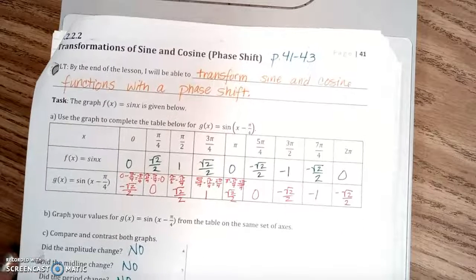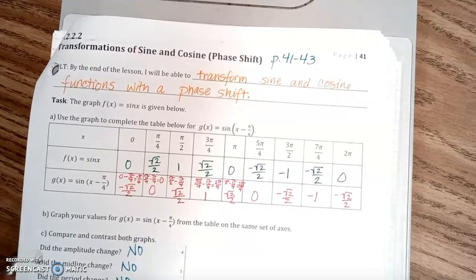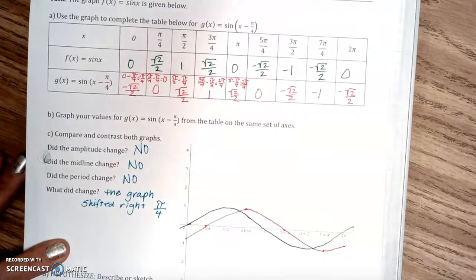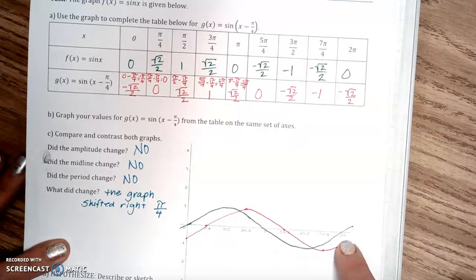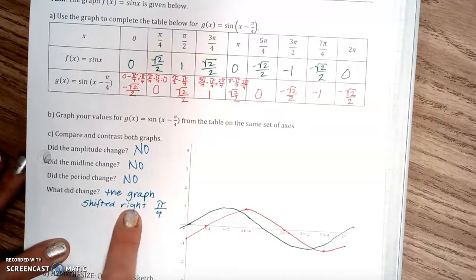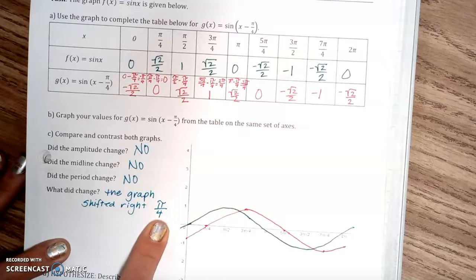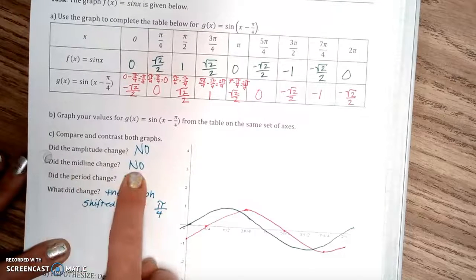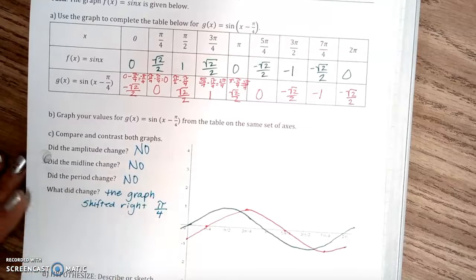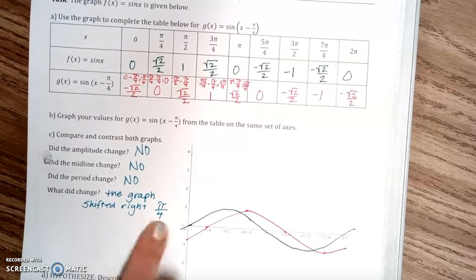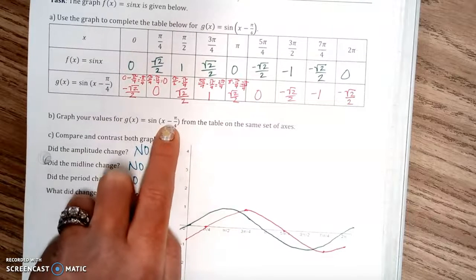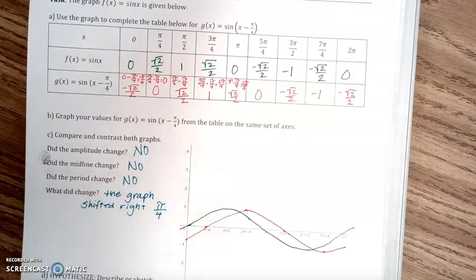Okay, so if you go to graph it, I graphed the parent function in green down here. There's our parent function, and then I did the phase shifted in pink. So it's just shifting it to the right by 1/4 pi. So did the amplitude change? No. Did the midline change? No. Did the period change? No. None of that changed. The only thing is it's shifting the graph to the right because it's subtraction by 1/4 pi.